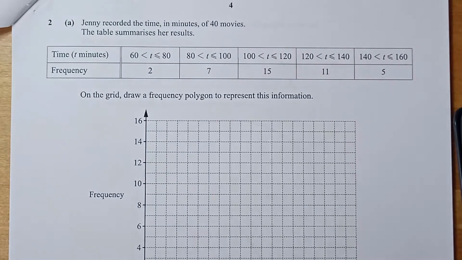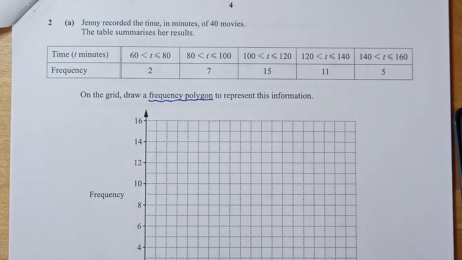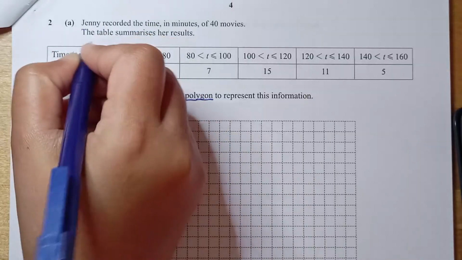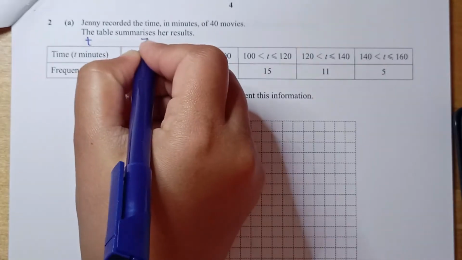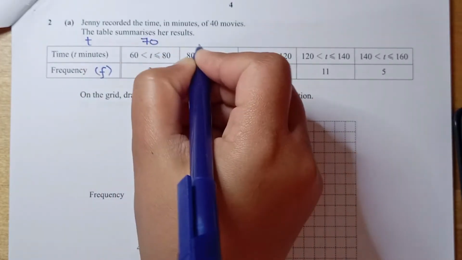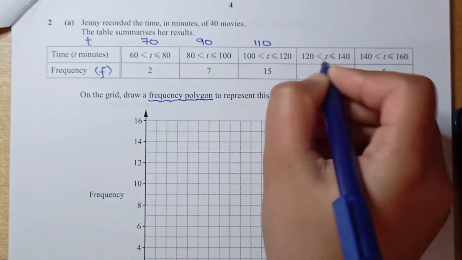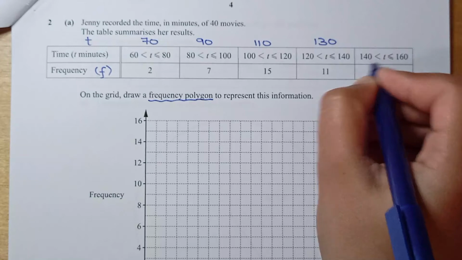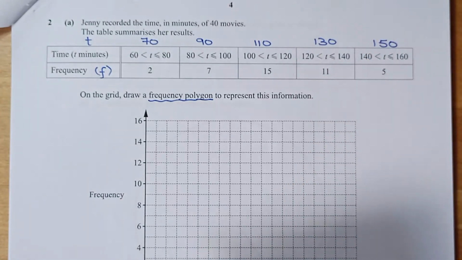Okay, so for frequency polygons, we need to find the midpoint of the interval. This is the frequency f, and for the midpoints of the intervals, the midpoint of 60 and 80 is 70, the midpoint of 80 and 100 is 90, the midpoint of 100 and 120 is 110, 120 and 140, the midpoint is 130, and 140 to 160, the midpoint is 150. So I'm finding each midpoint by adding the two values and dividing by 2.